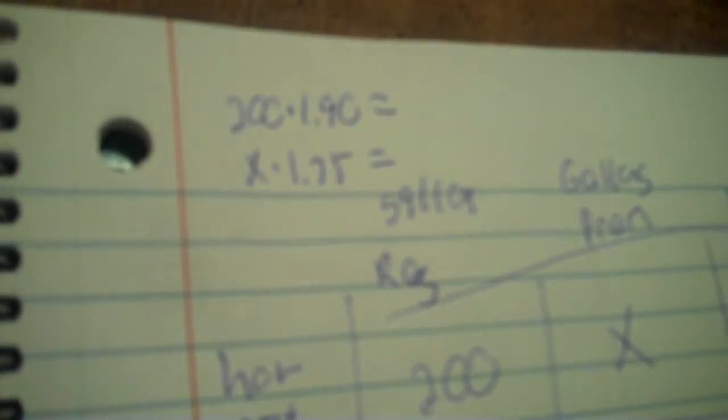Well, you can't do anything with that, so that was 380, by the way. You write that as 1.75 times X. Okay, now we have our equation. 380 plus 1.75 times X equals 992.50. Okay.